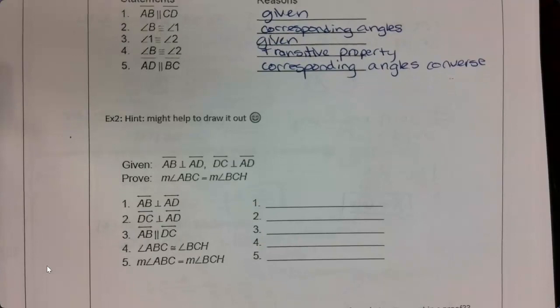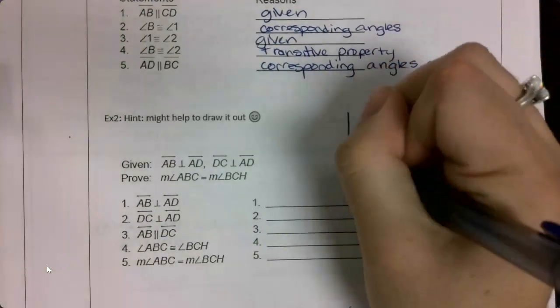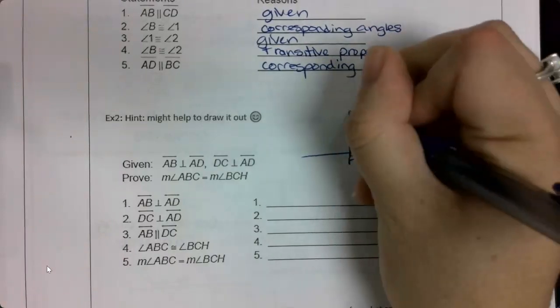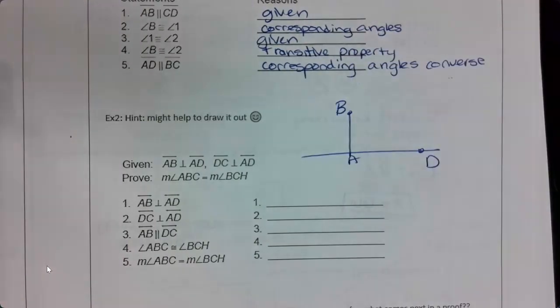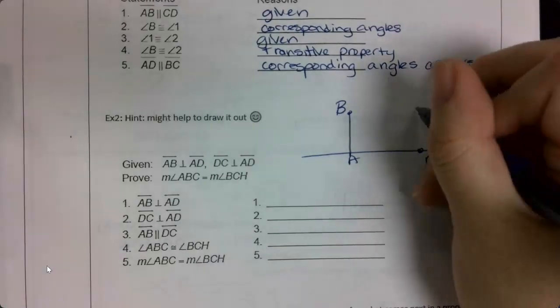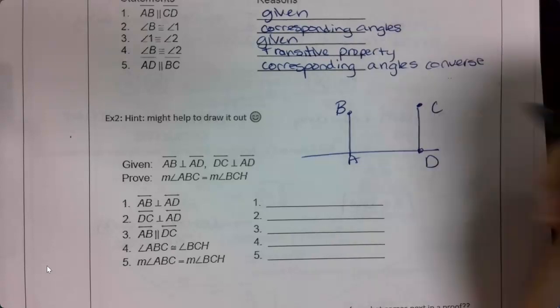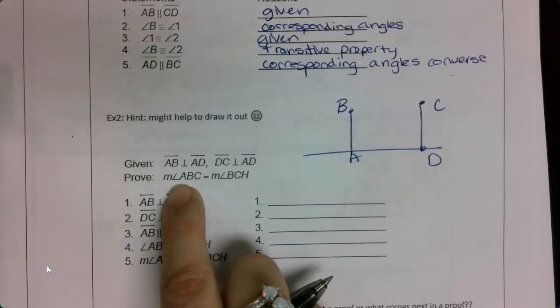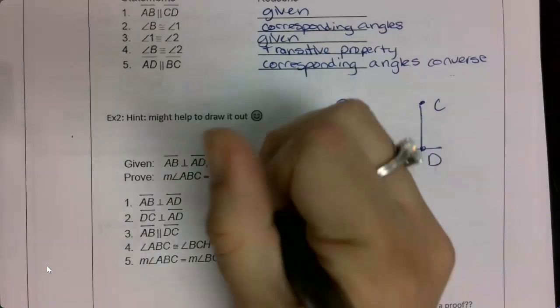Okay, and then on my last one it says AB is perpendicular to AD, and then DC is perpendicular to AD. There's a typo. It wants me to prove that angle ABC is congruent to BCD.